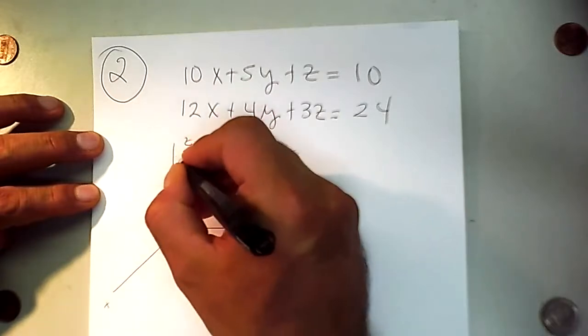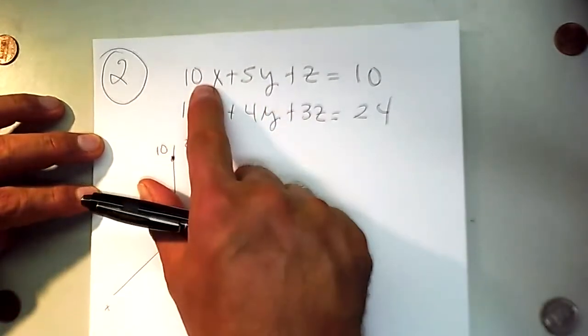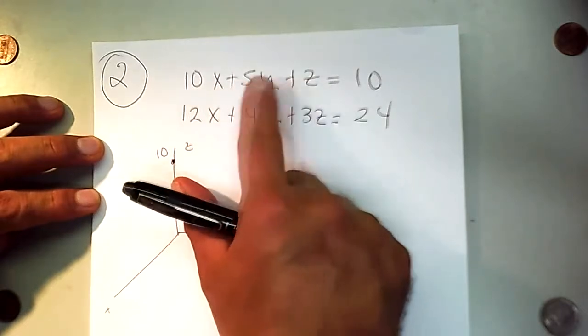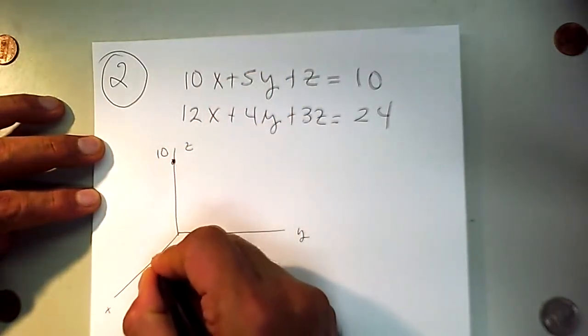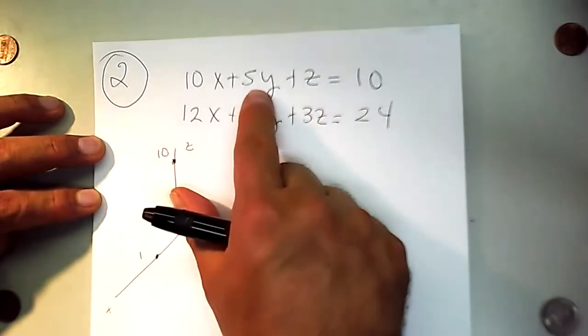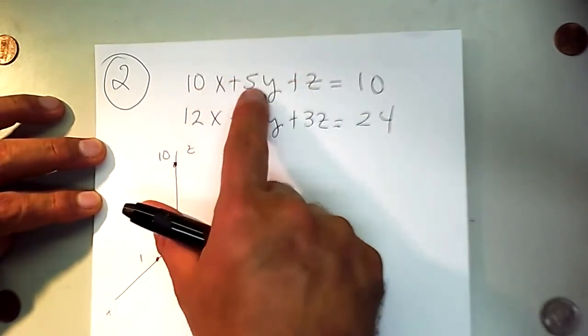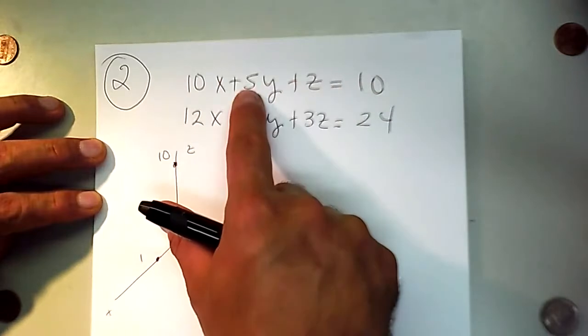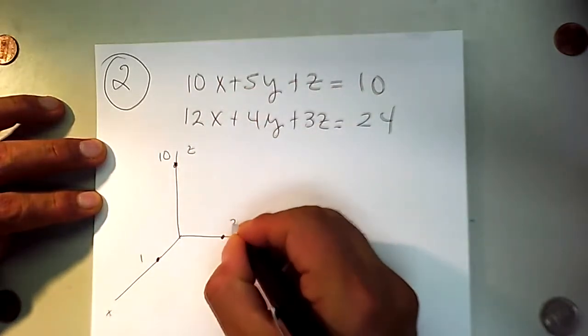So up here, pretend that is 10. And when those two are 0, then x is 1. So pretend that is 1. And when those two are 0, then we end up with 5y equals 10, divided by 5, y equals 2. So we have a 2.